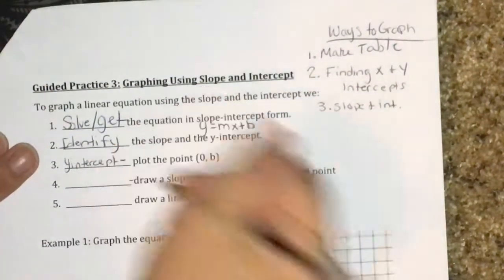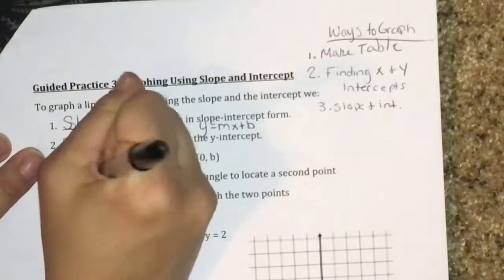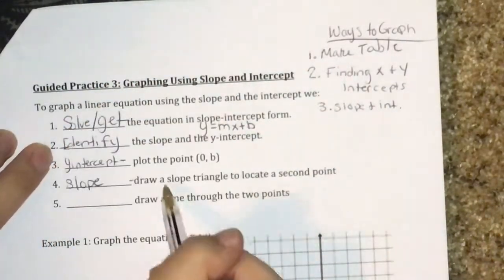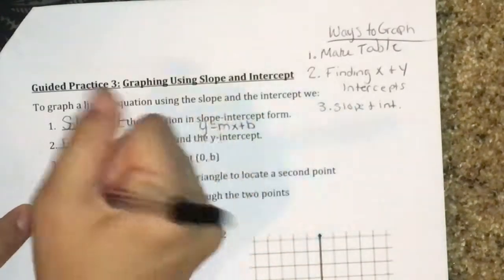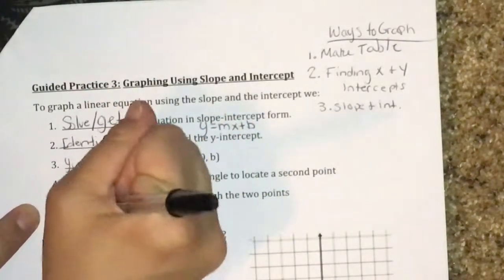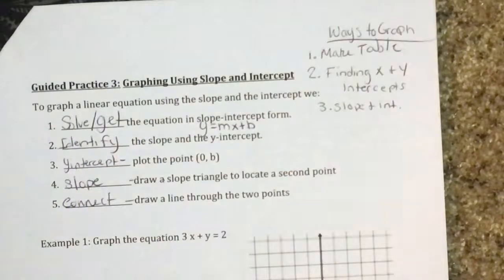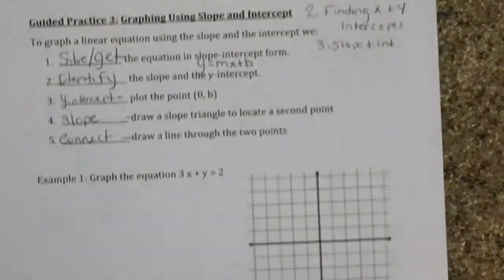Step 4 is to apply the slope. Draw a slope triangle to locate the second point. Step 5 is to connect. Okay? So, step 1, solve, or get the equation into slope-intercept form. We're going to start with just that step.